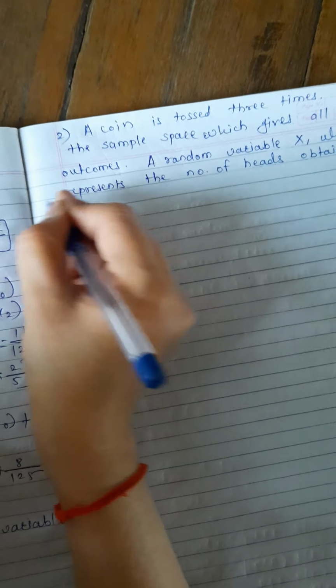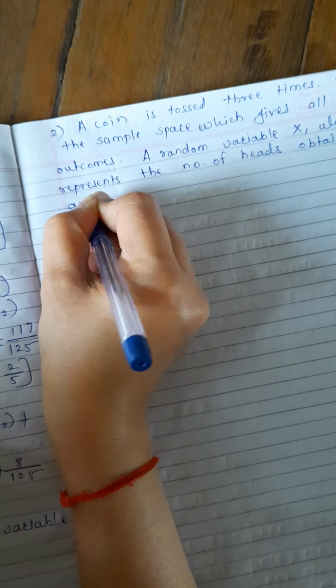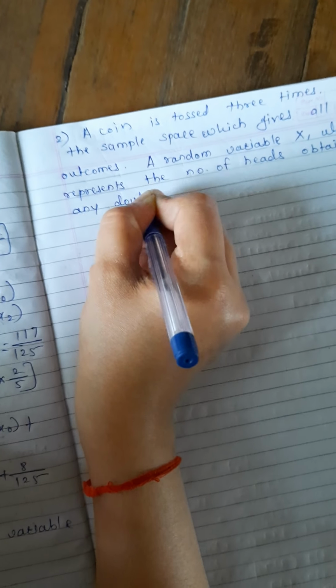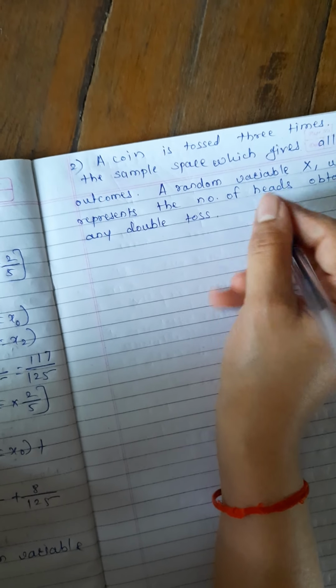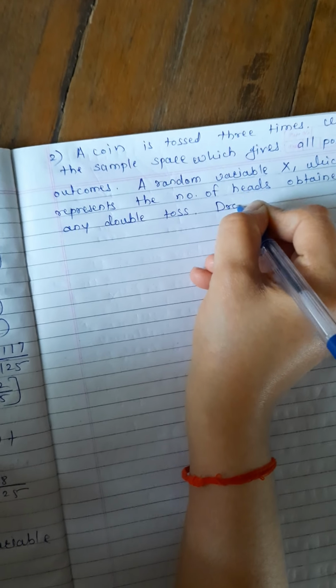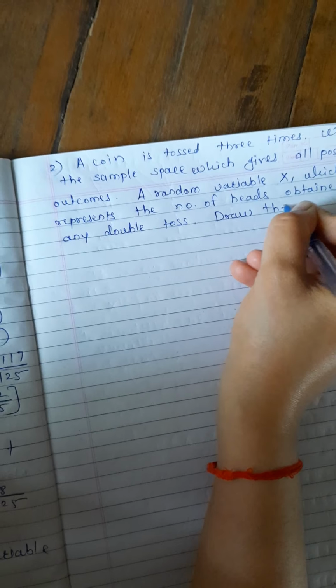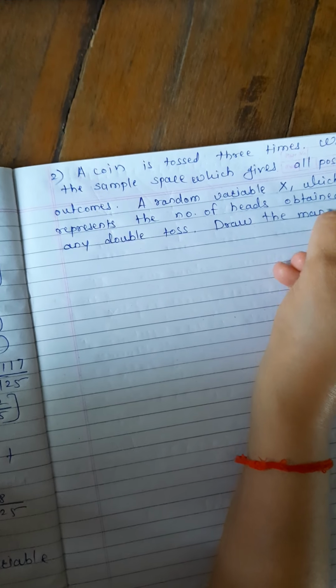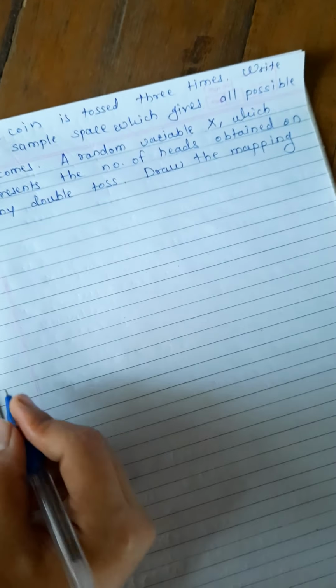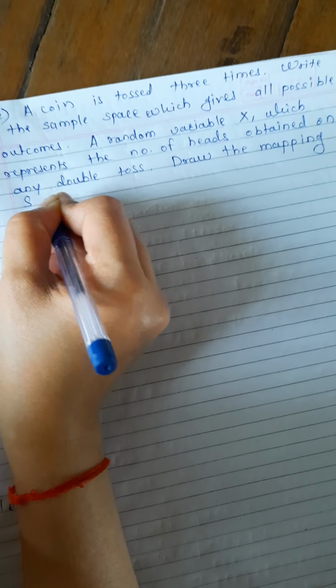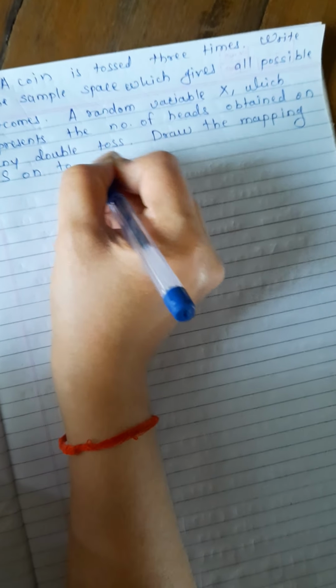in any triple toss. Draw the mapping of S onto the real line.